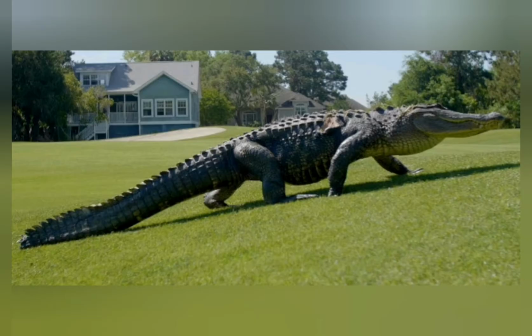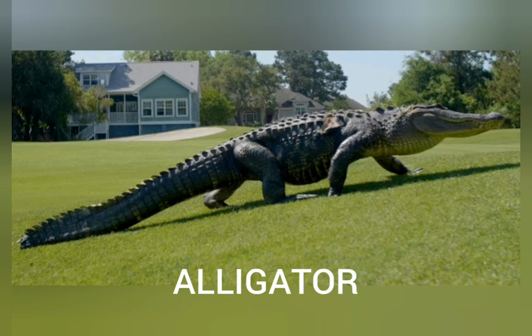Last but not least, can you tell me which animal is this? This is an alligator. An alligator moves, as you can see, on its small forelegs and sometimes on its chest or belly. An alligator is also a reptile animal. So these are the examples.